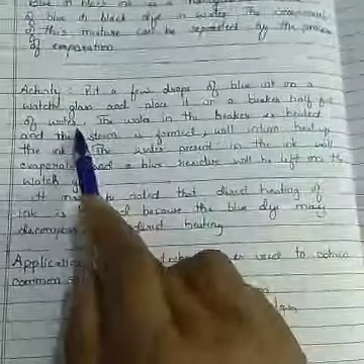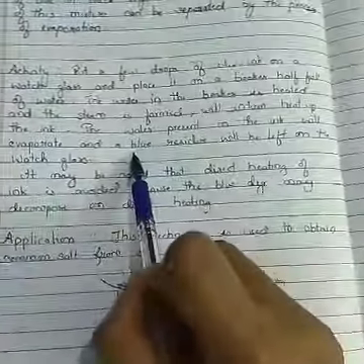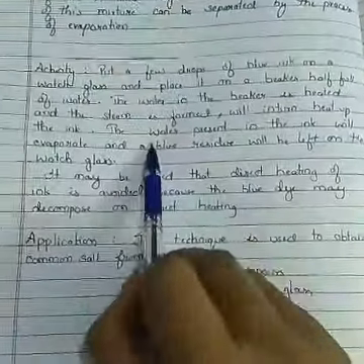You have to learn the activity, application and diagram. It is an important technique. You can get it for the 3 marks.